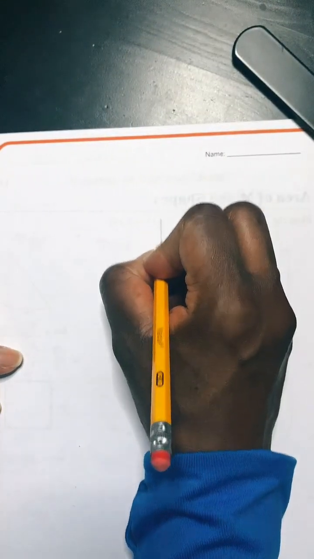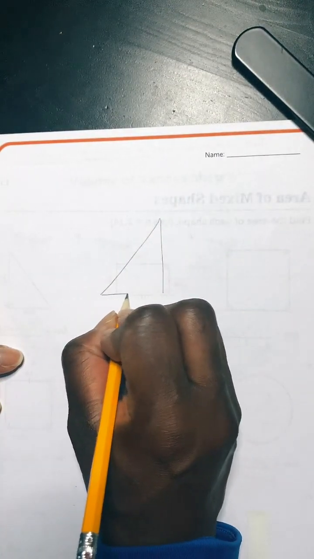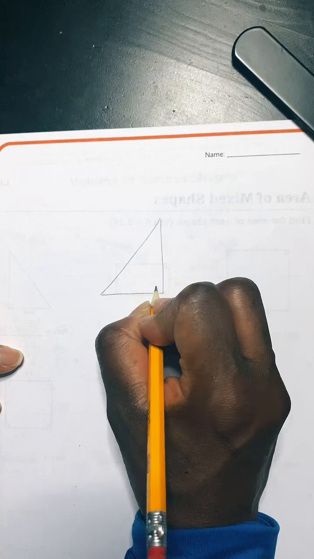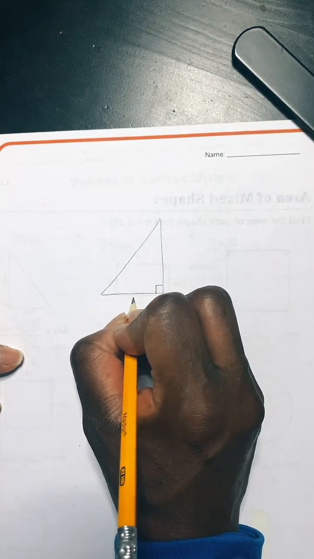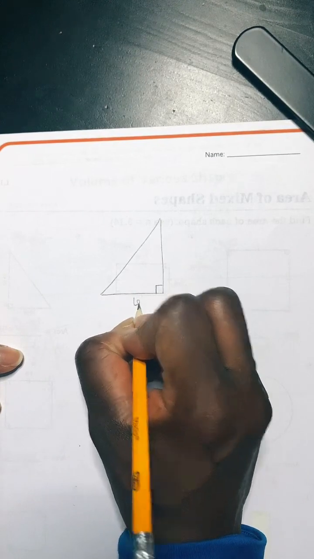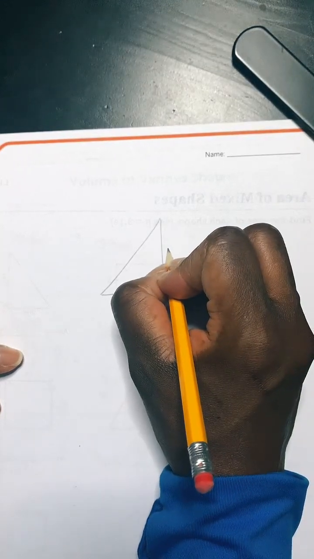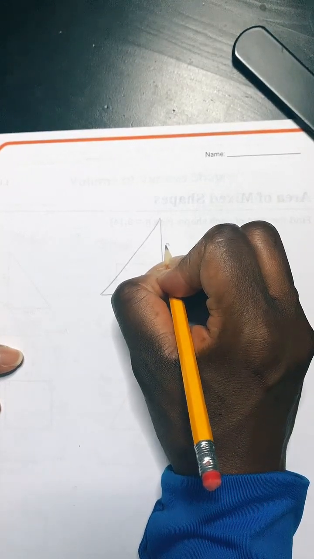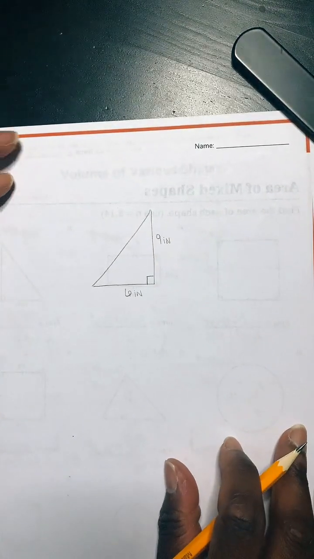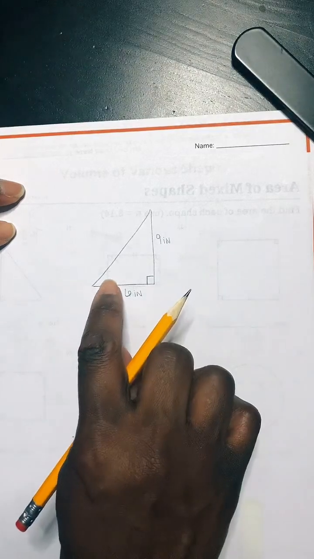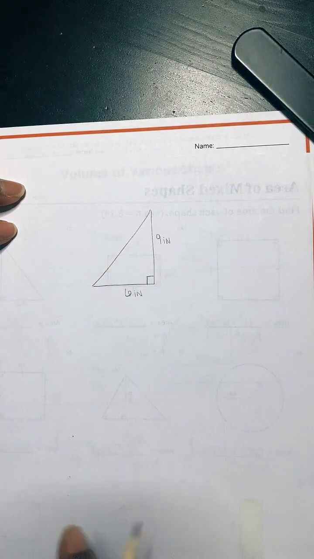All right, I'm just gonna do this. Let's say this is, I haven't used 6 in a while. So say that's 6 inches. And then this is, let's say 9 inches. Okay. Now, I want to know the area. How much is going to fill inside of that triangle.